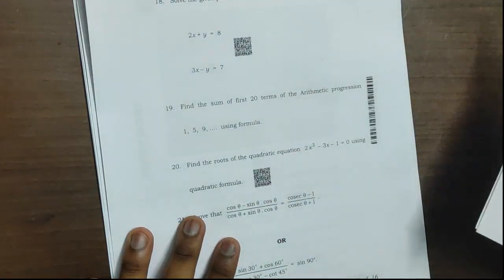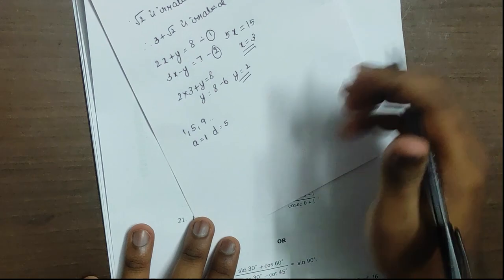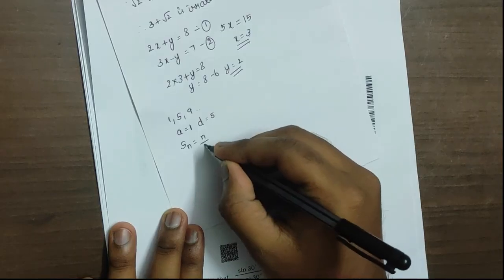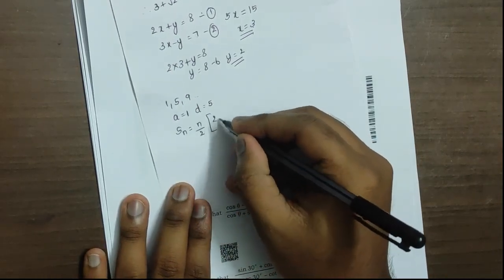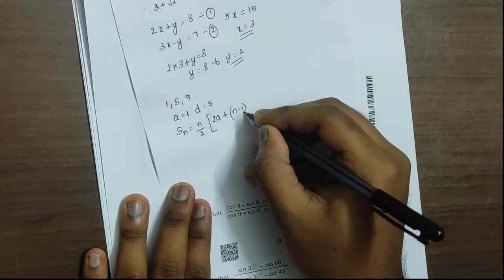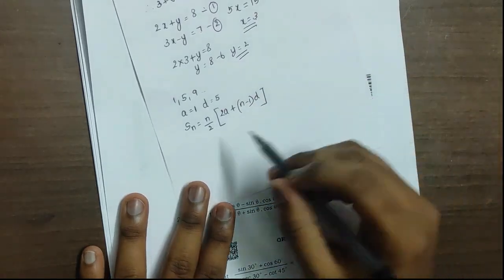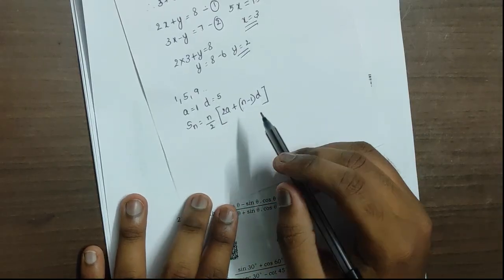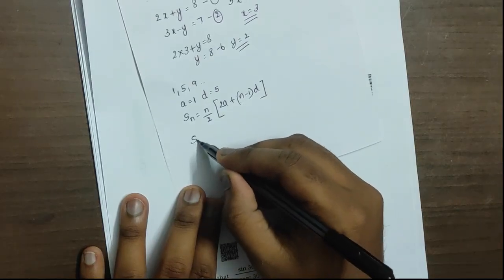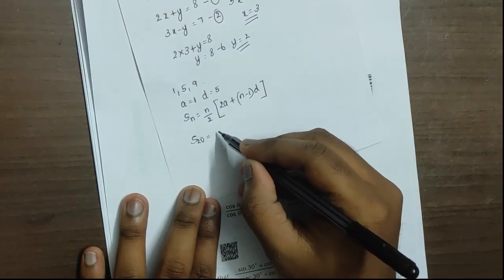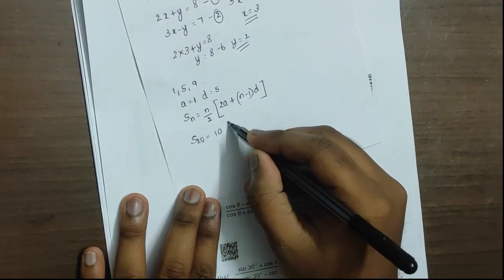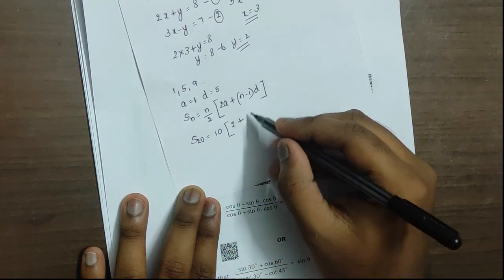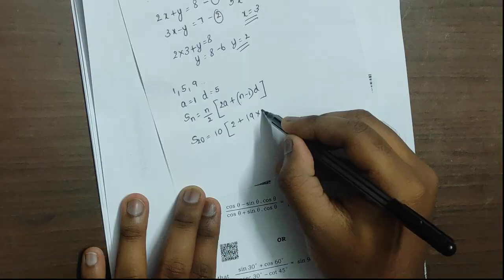What they have asked in the question is to find the sum of the first 20 terms. We know the sum of the first n terms of an arithmetic progression is given as n by 2 into 2a plus n minus 1 into d. We know the value of a, we know the value of d, we know the value of n, and we have to find the value of S20. S20 is 20 by 2, that is 10, into 2 into 1, that is 2, plus n is 20, so 19 into d is 5.